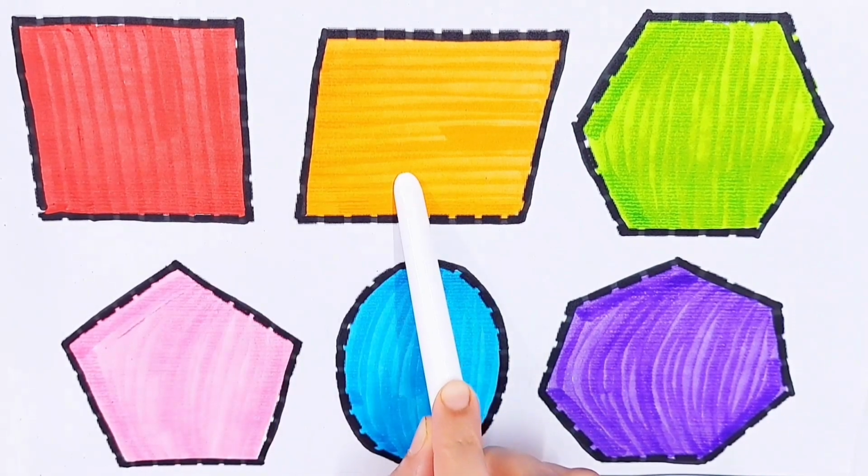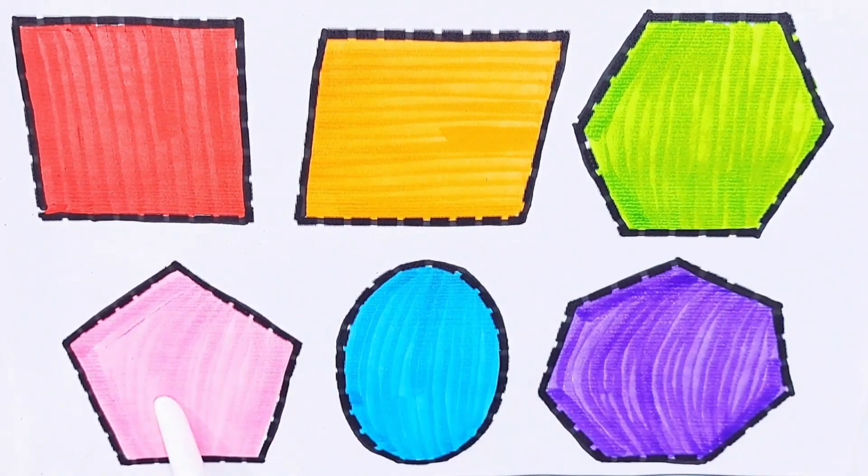Square, parallelogram, hexagon, pentagon, oval, heptagon.